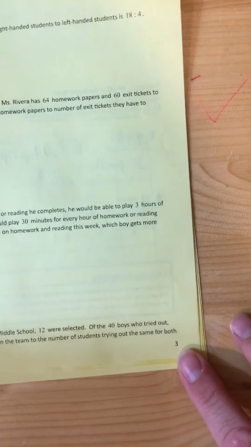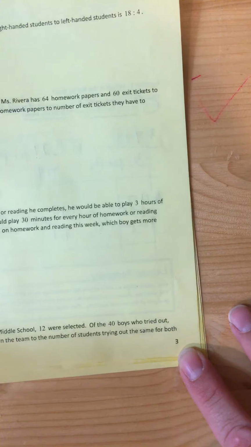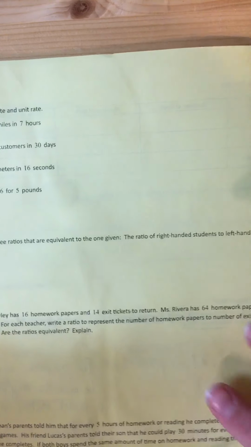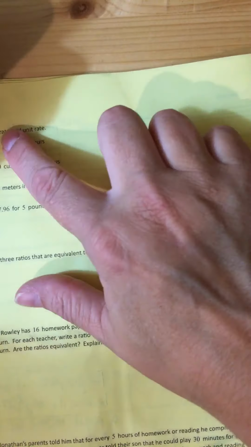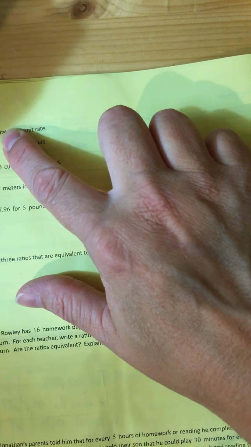Our next video goes with page 3 in your packet. This is where you're going to start practicing some more problems. Again, we want to make sure that we use word problem breakdown. So I'll write that little reminder right there.